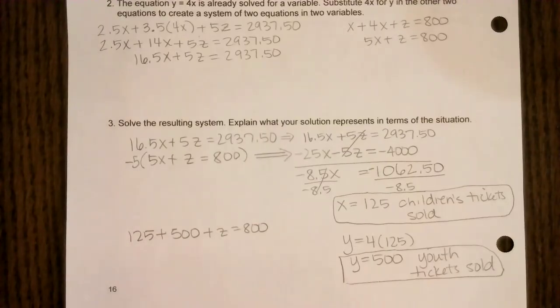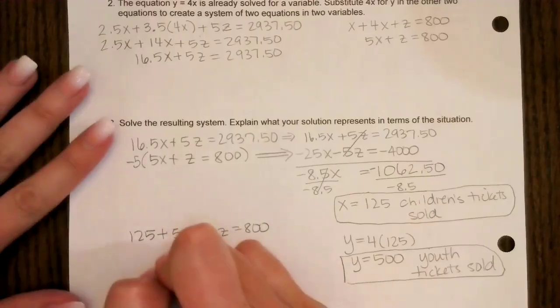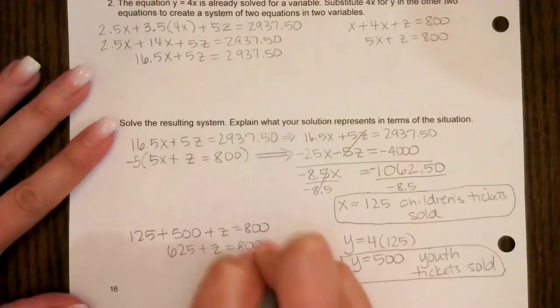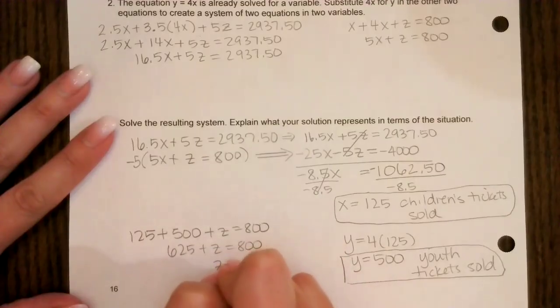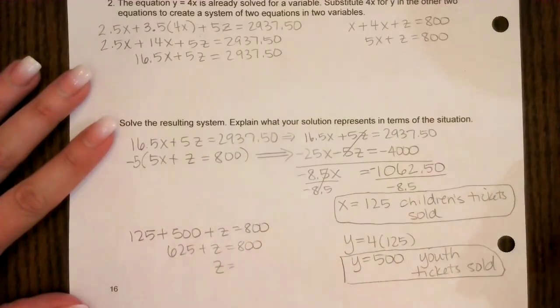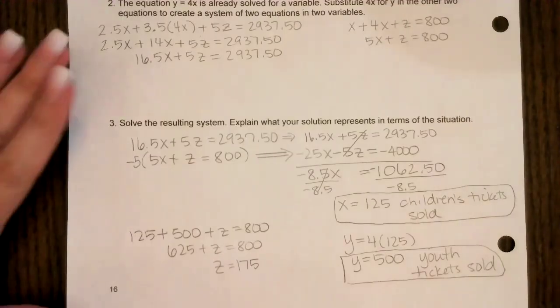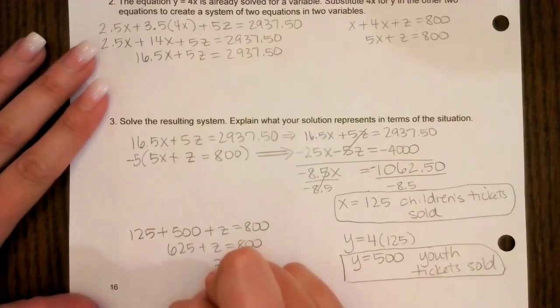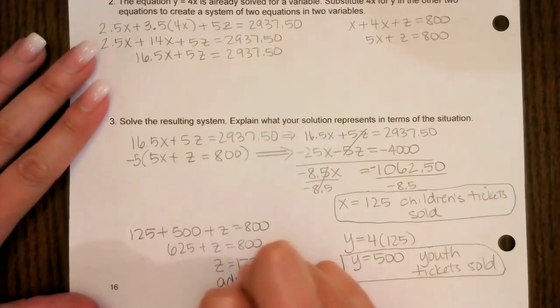And so we can combine our like terms. And so we get z equals 175, and that is the number of adult tickets sold.